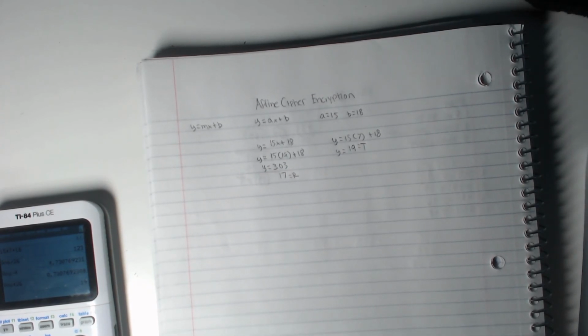I'll go into decrypting affine ciphers, which is a little bit different. It's a little bit more complicated, but not too hard. And I'll do that in the next video.